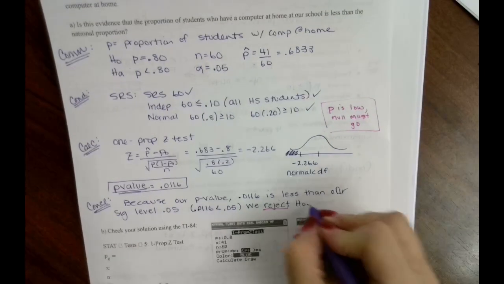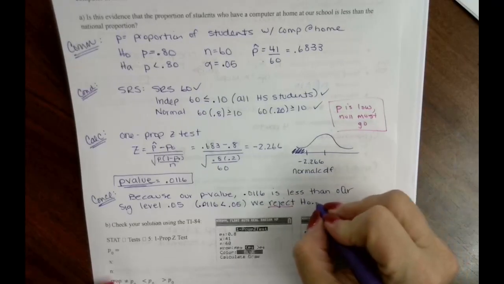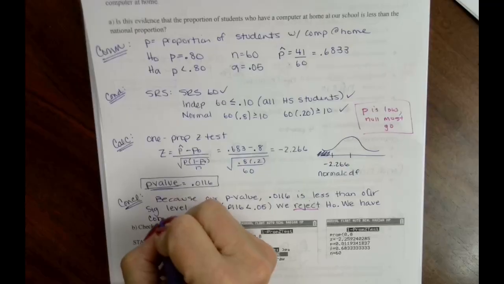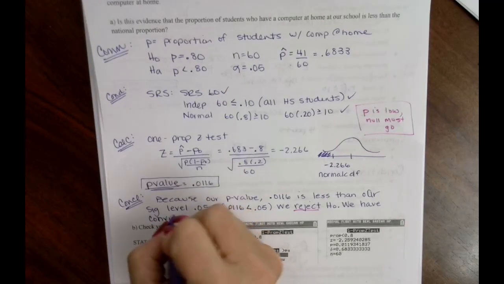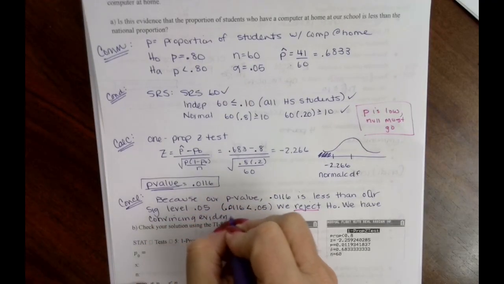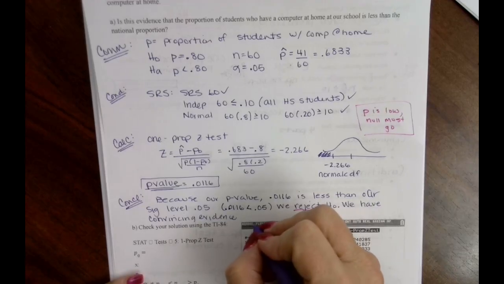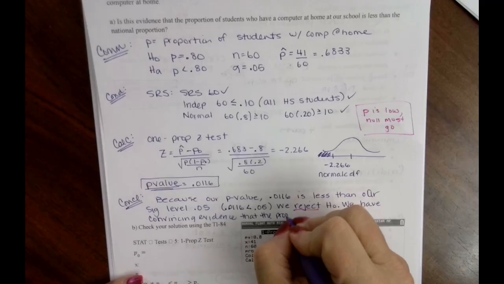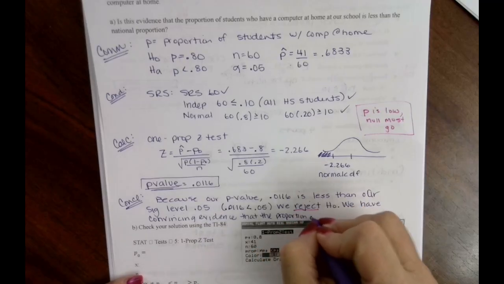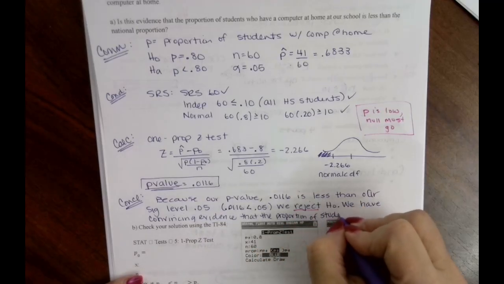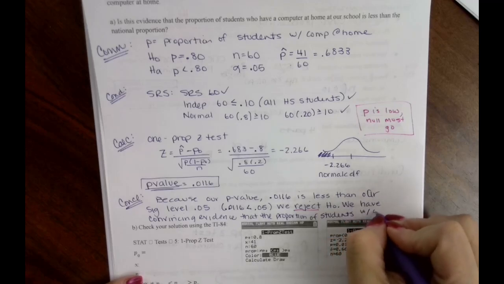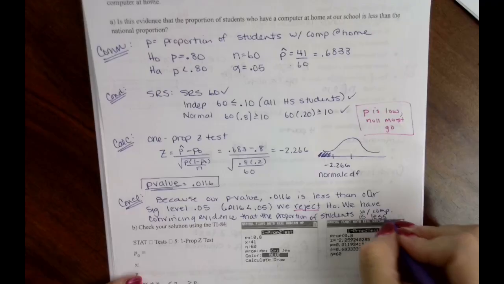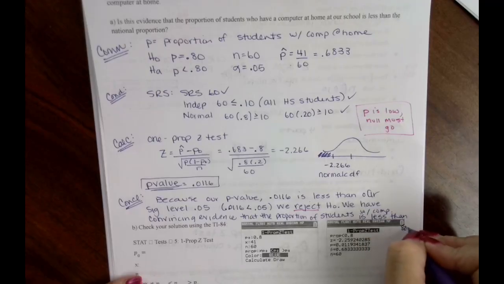Okay. Now, if we reject, this means we have convincing evidence that the proportion of students with a computer at home is less than 80%.